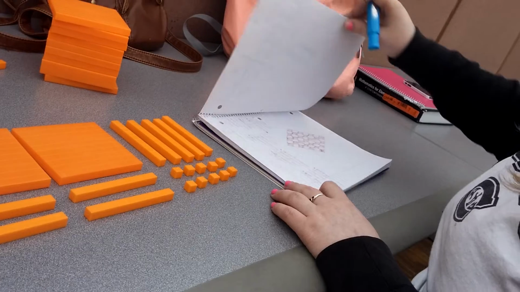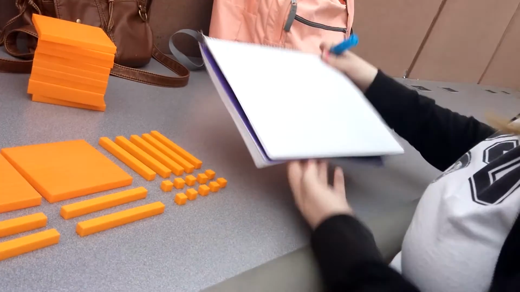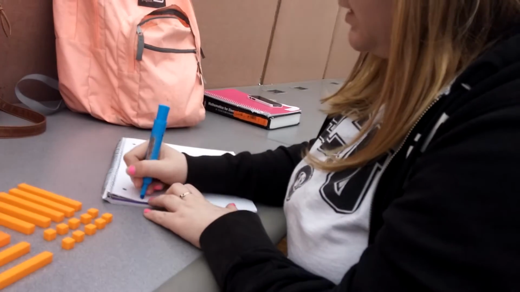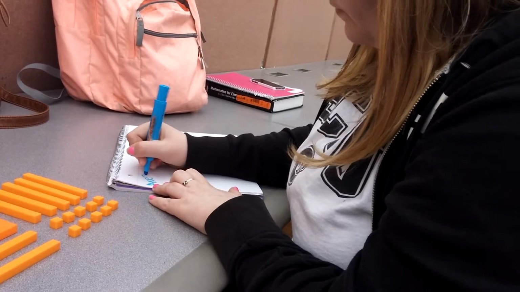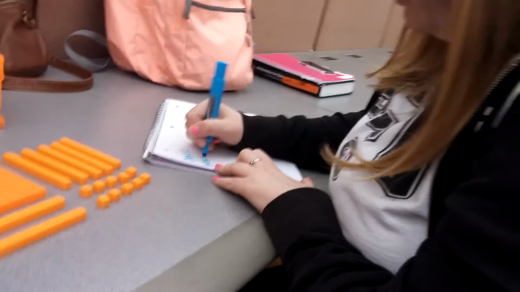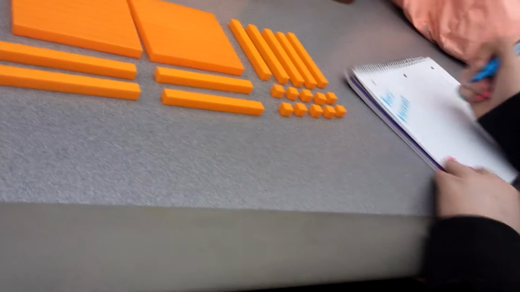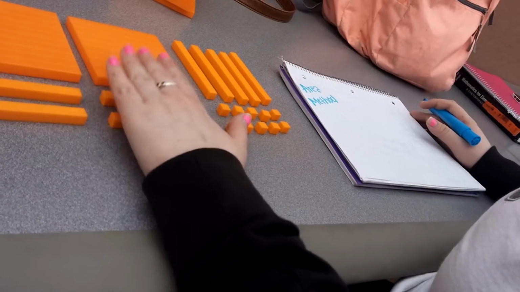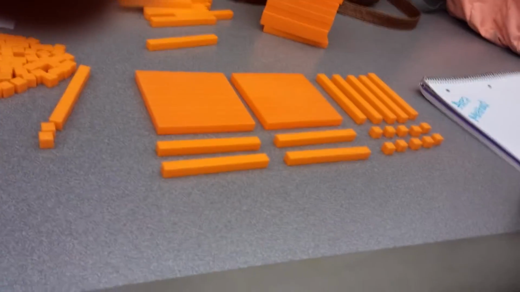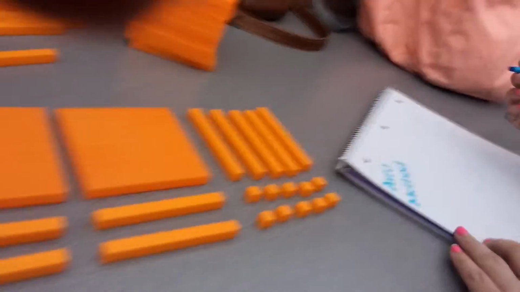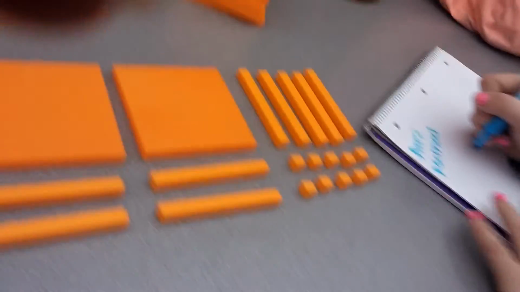And so the next way is the area method. And what we're going to do is kind of replicate what we made with the base 10 blocks, to show how to find our answer.